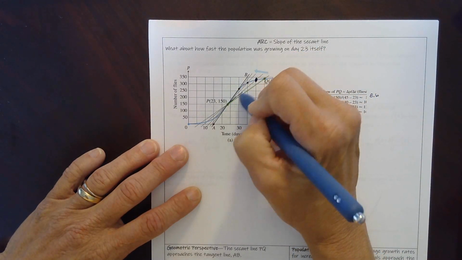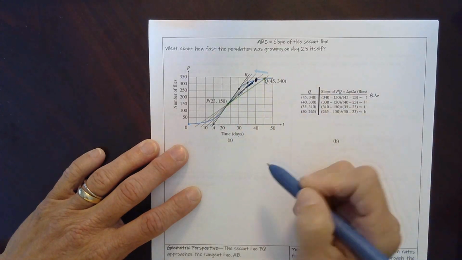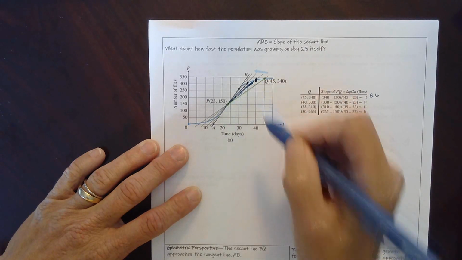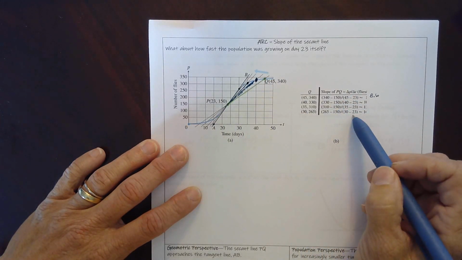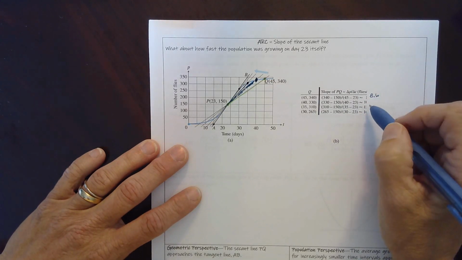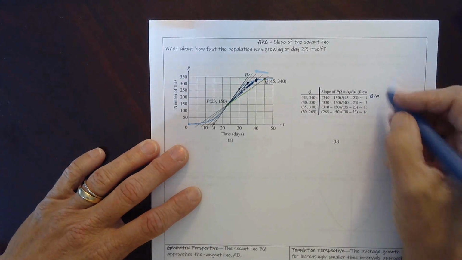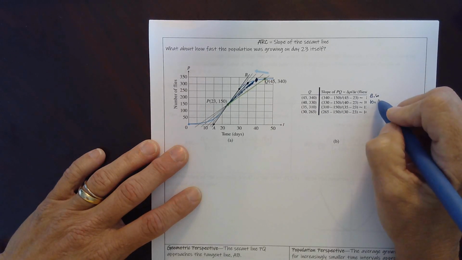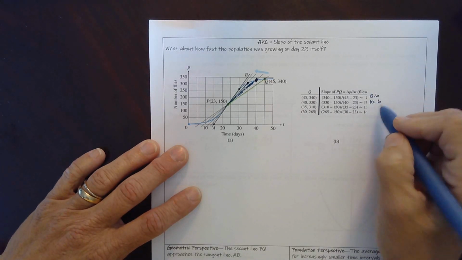Look at the secant line. At day 40, the population, without going through and doing all the math, that turns out to be 10.6.